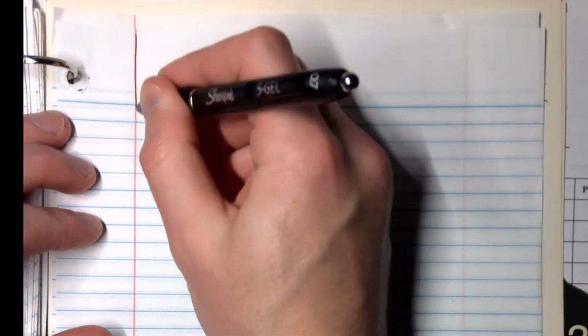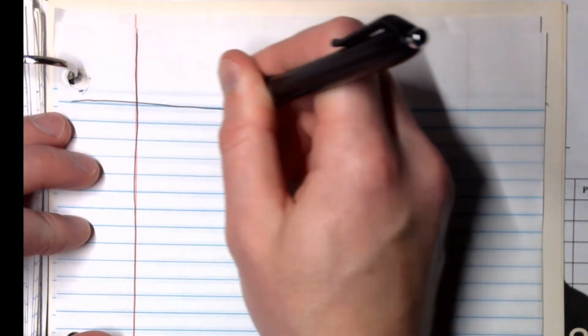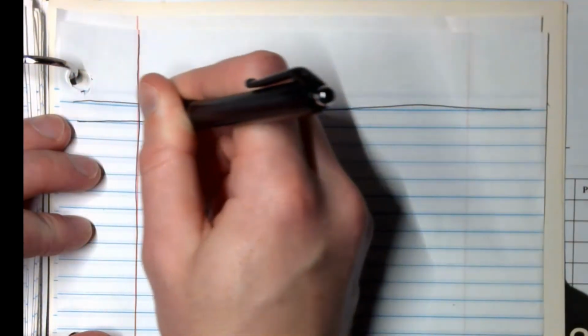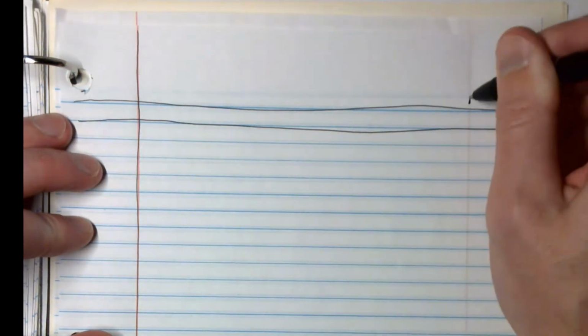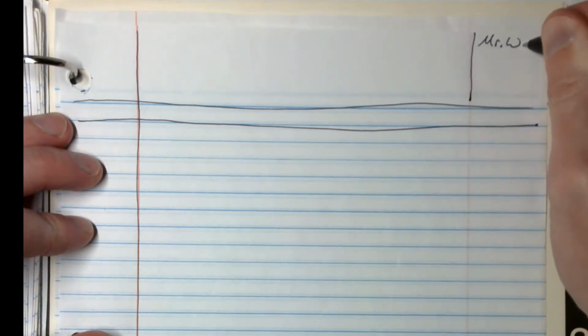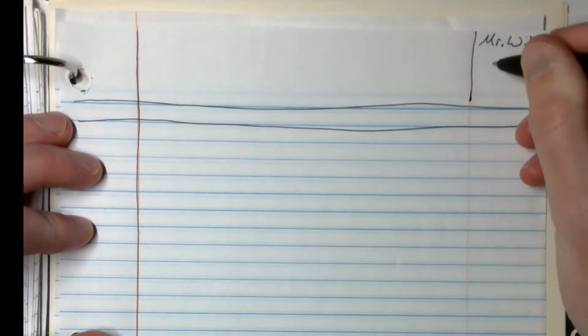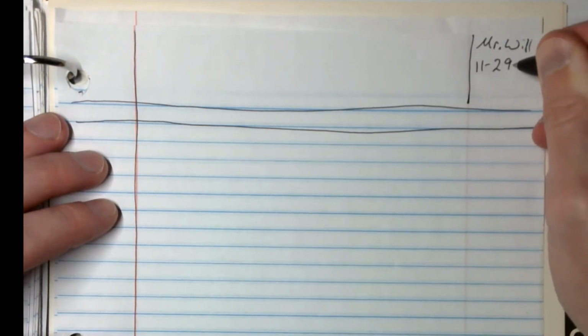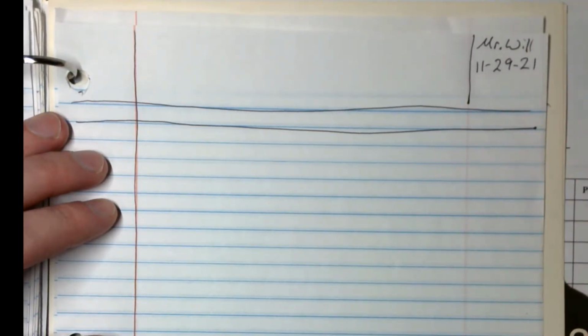So we draw our line down the side and 2 across the top. And this little section over here where I put my name, you guys would put your name, the date, which is 11/29/21, and then what class period you have.